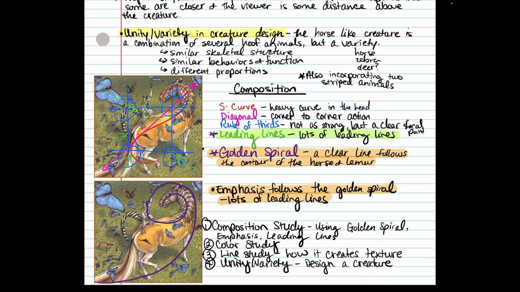There was some texture and unity and variety in the butterflies and the grasses and stuff like that. But the thing that stuck out to me about the unity and variety was the design itself, that we had several horse-like creatures or 4-legged hoofed animals combined all in one. I want to apply that more after I am done doing all of my other studies, and this is how I'm going to apply it to my own work. So we'll just focus on the 3 for today.